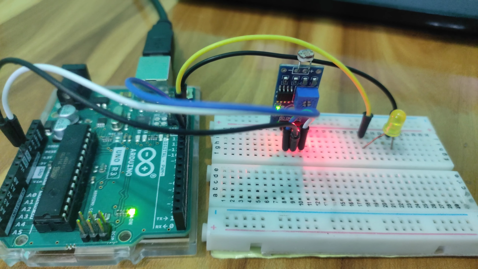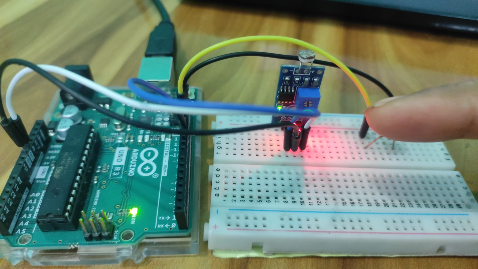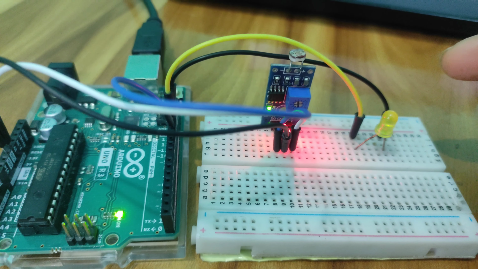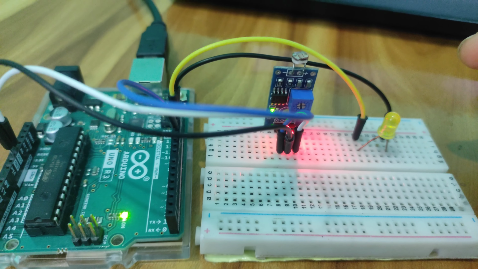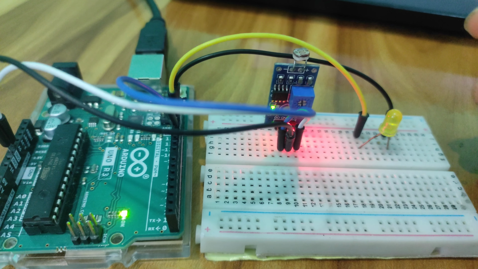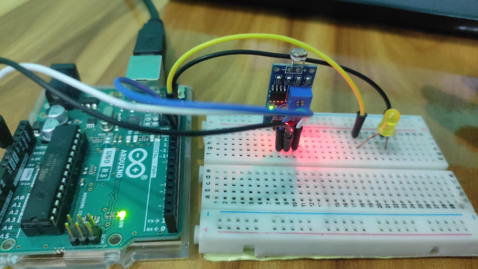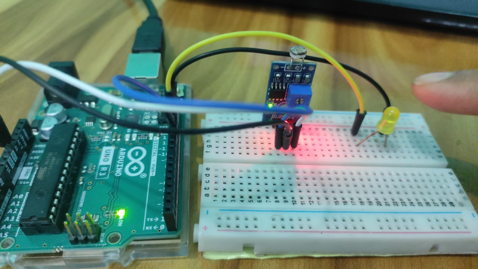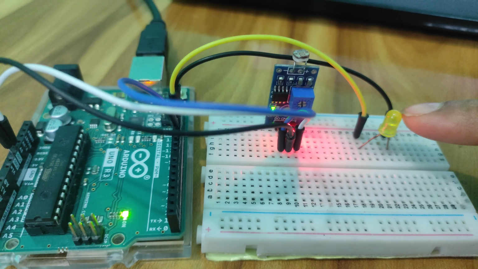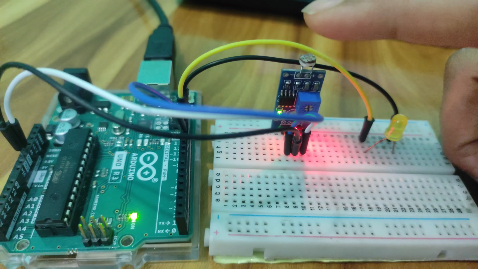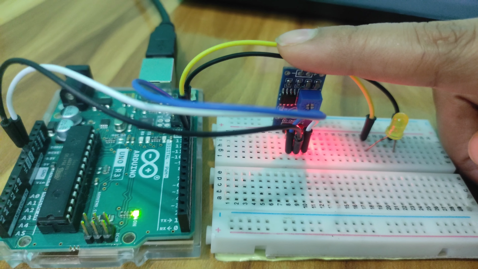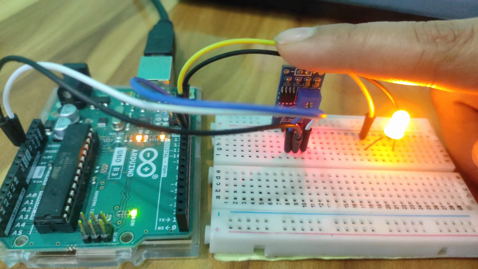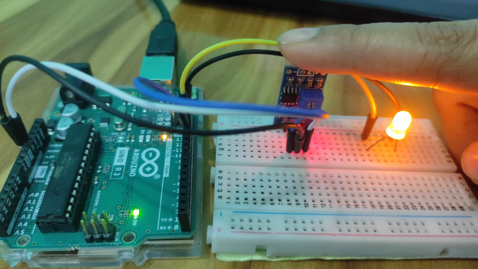Initially this LDR sensor is detecting my ambient room environment, so that it is detecting there is no darkness in my room, so the LED is turned off. When I'm trying to detect the sensor by just closing that, it can detect the darkness.